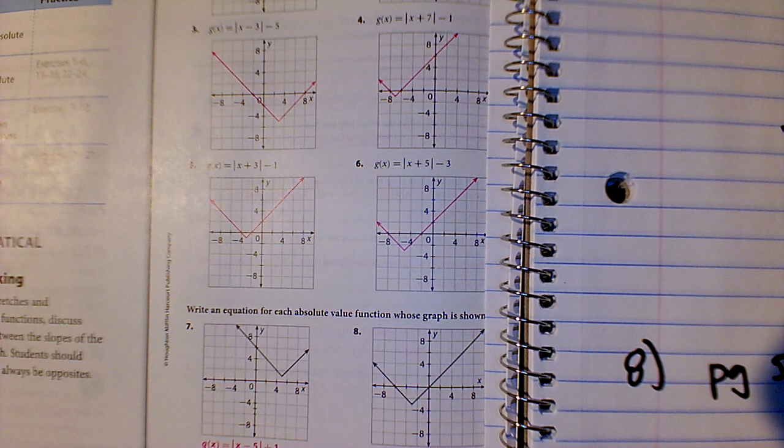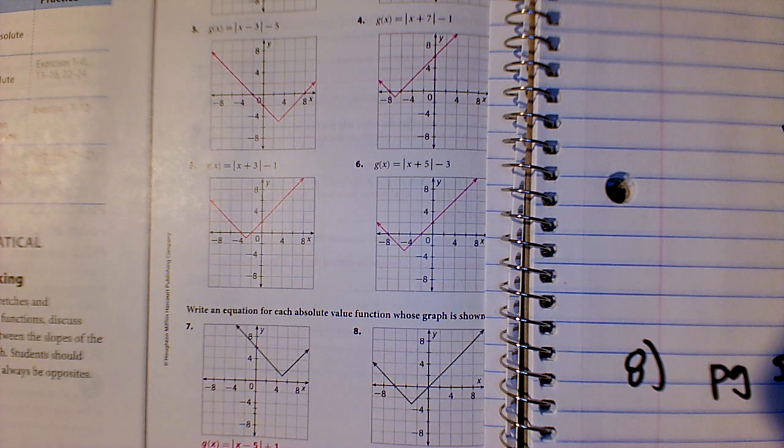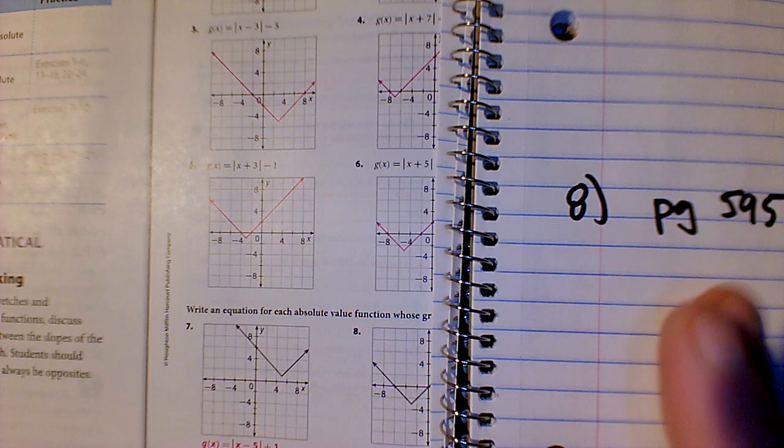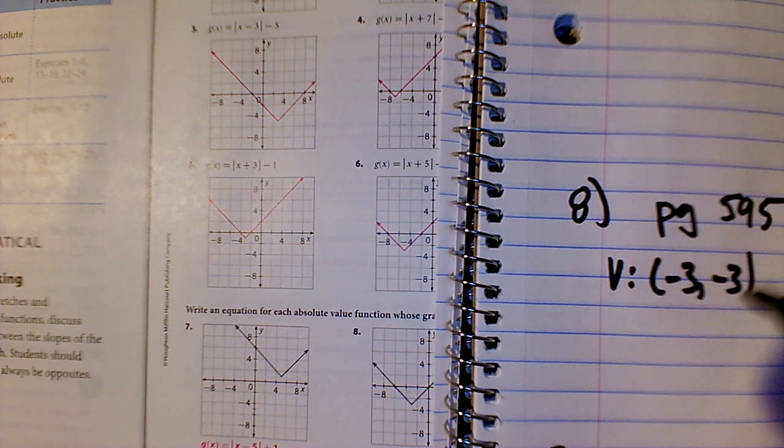All right. Identify where the vertex is. Vertex is the lowest point here. That looks like it's at -3, -3. So the vertex is at -3, -3.